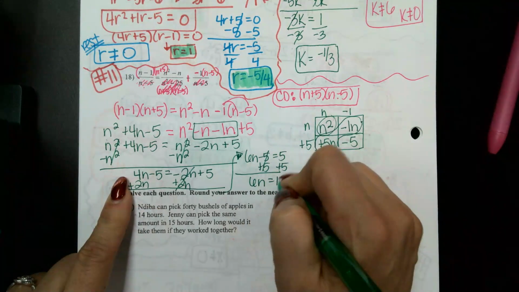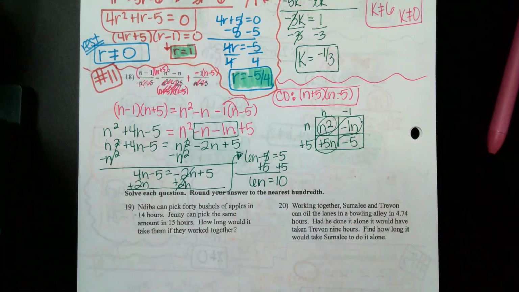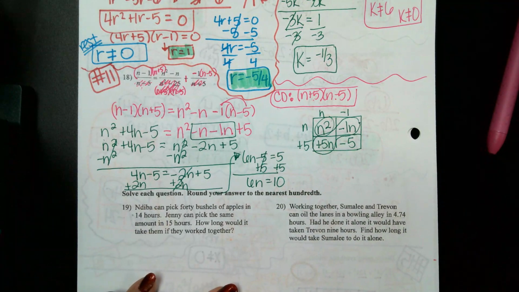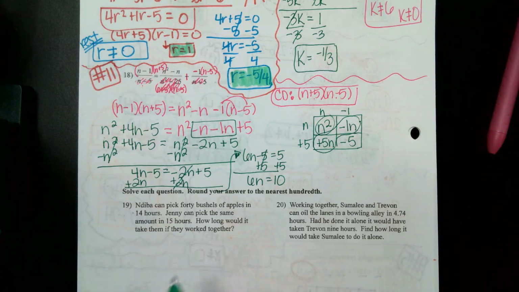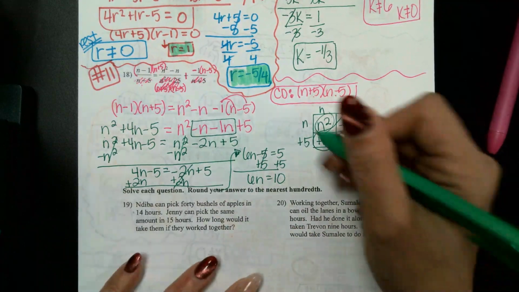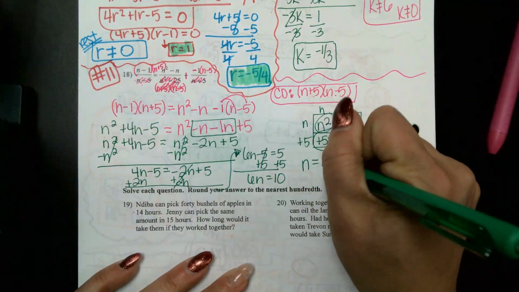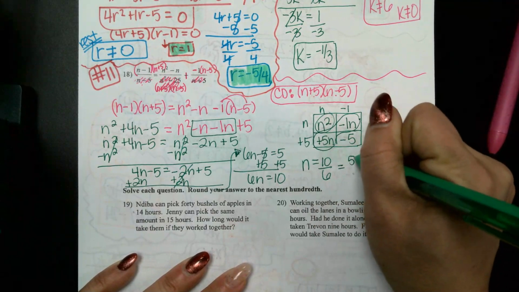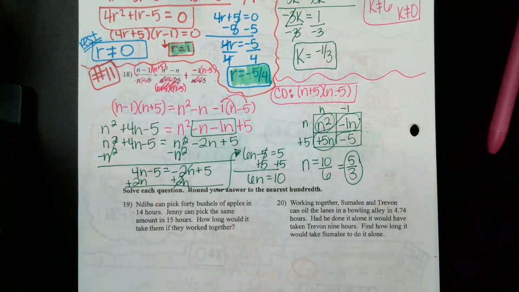So 6n equals 10. Divide by 6. Yeah, the only bad thing is 10 over 6, you can reduce that. Cut them both in half. 5/3.